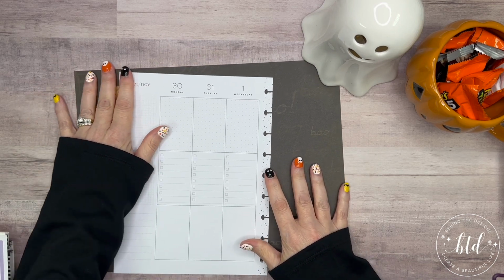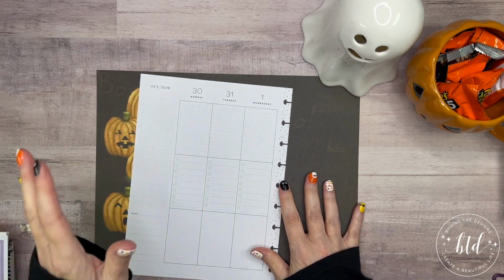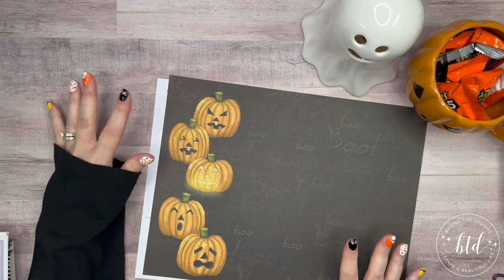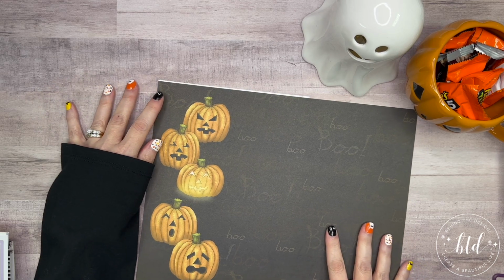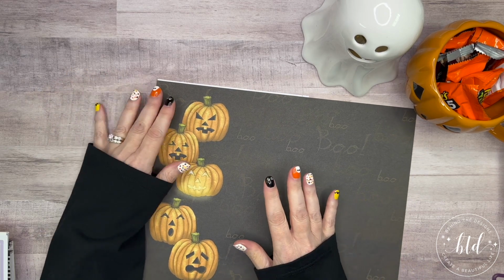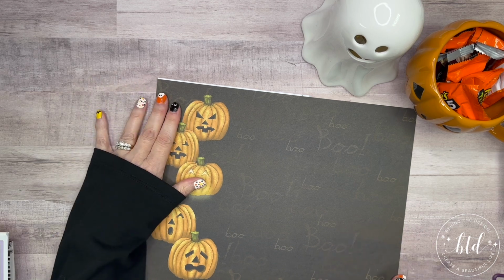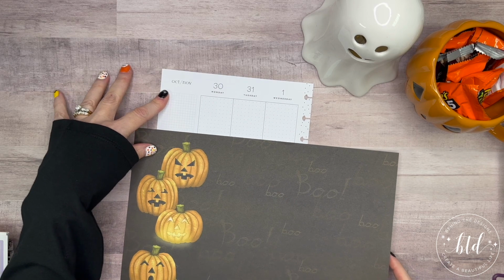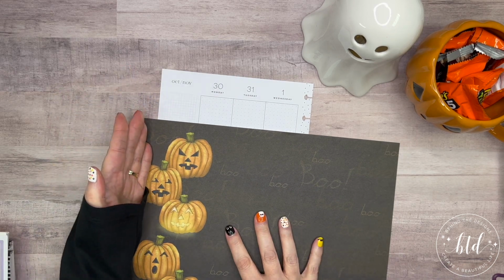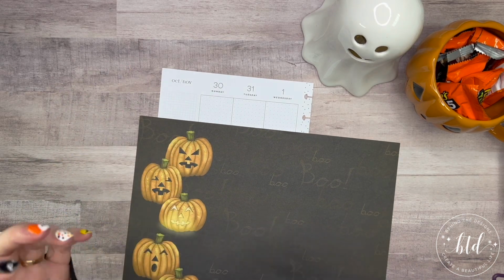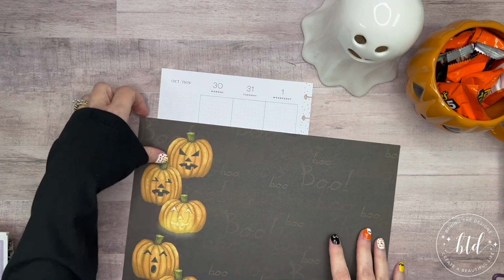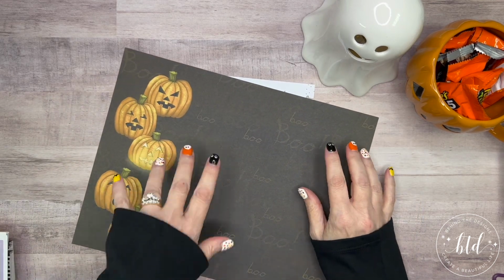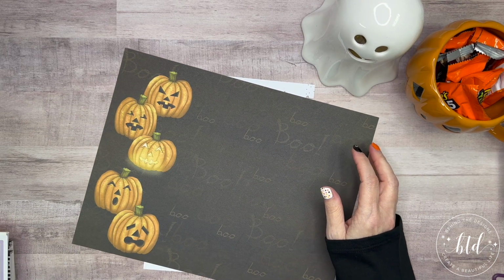So with the pumpkins, let me bring this back over here, or jack-o'-lanterns. The first thing I'm going to do is just kind of fussy cut it down by hand. I'm not going to use my cutter. It is going to filter over, and there are parts of it that I may cut off just to get it in there as much as possible. So for now, all I'm going to do is tear it. Now, let me see if I have a scrap piece of paper I can show you.